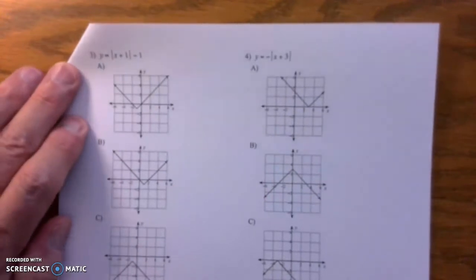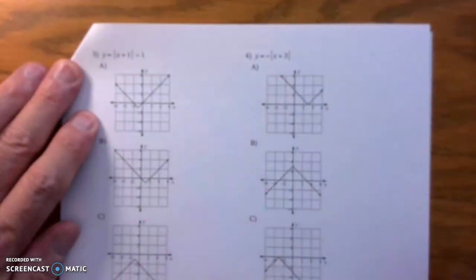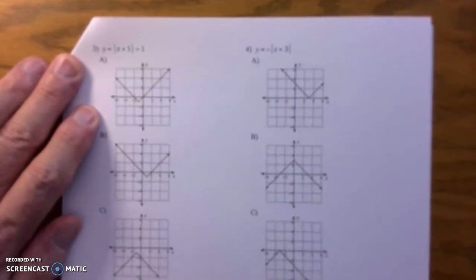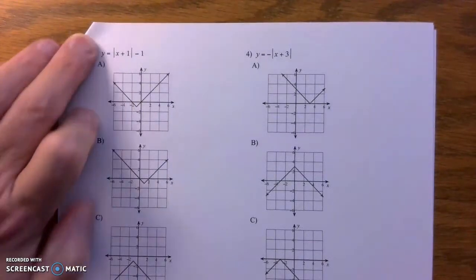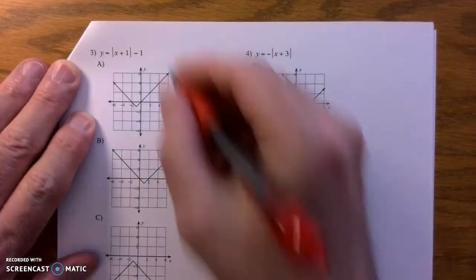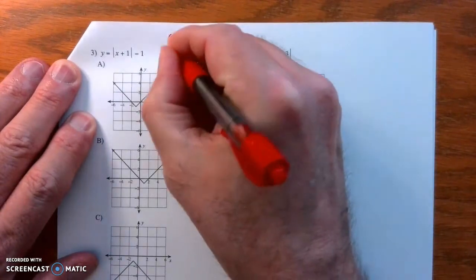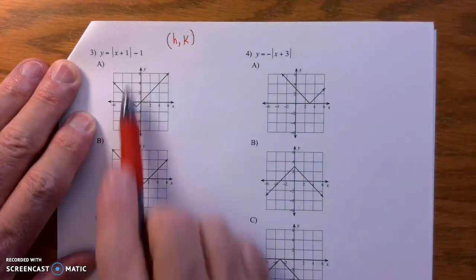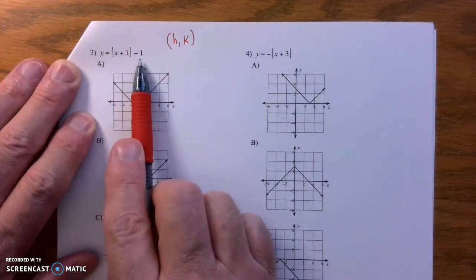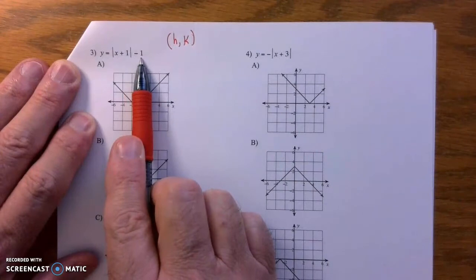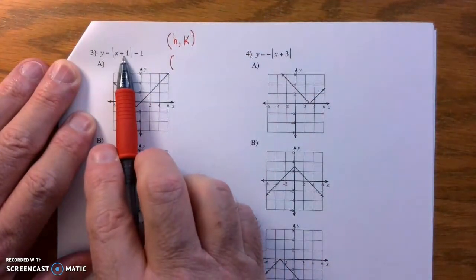All right, number 3. Again, I'm looking for the HK. Give me a second here. I'm going to adjust this. There we go. This moves around a lot, guys. I'm sorry. I want the opposite of what's inside the absolute value, exactly what's outside. So the opposite of what's inside is -1.